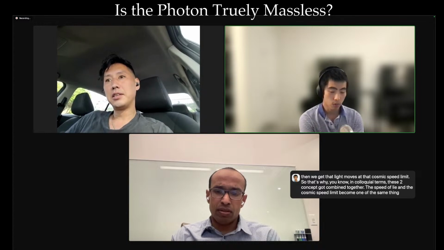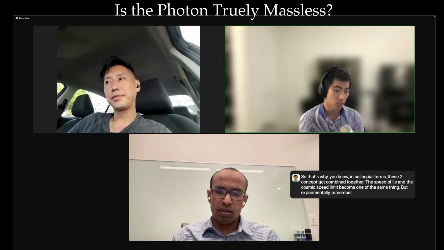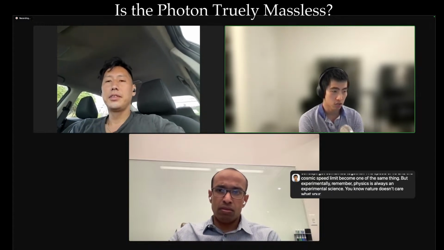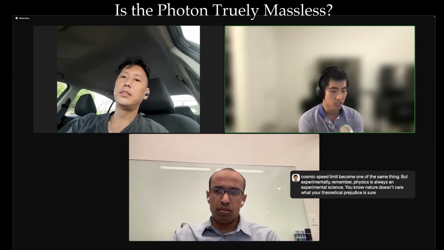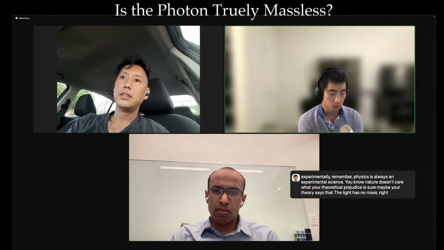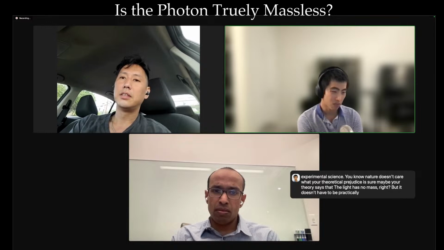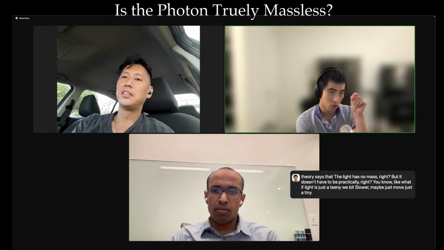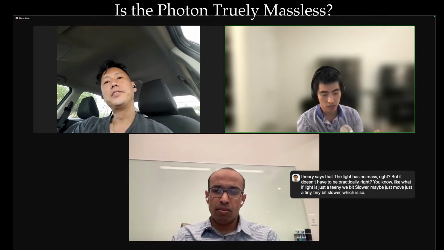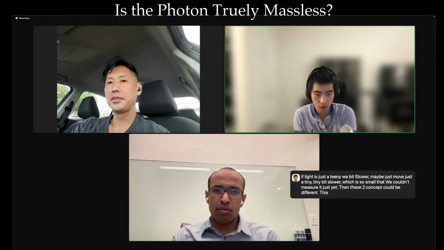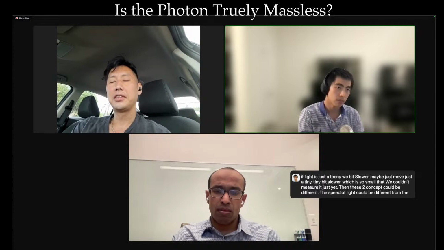But experimentally, remember, physics is always an experimental science. Nature doesn't care what your theoretical prejudice is. Sure, maybe your theory says that light has no mass, right? It doesn't have to be, practically. What if light is just a teeny wee bit slower? Maybe it moves just a tiny, tiny bit slower, which is so small that we couldn't measure it just yet. Then these two concepts could be different. The speed of light could be different from the cosmic speed limit.